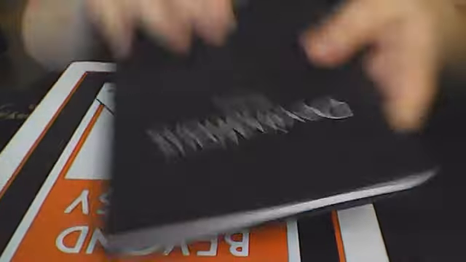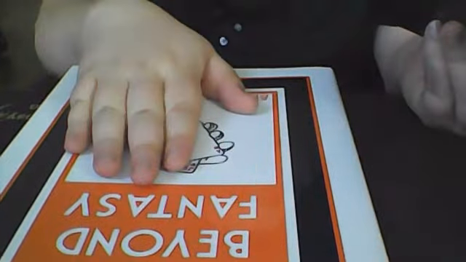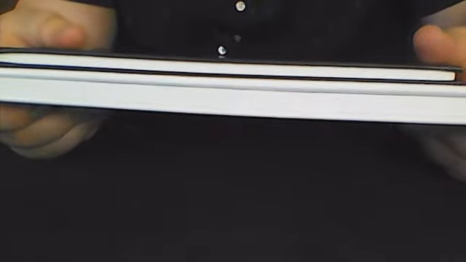So you can just tell that there is a lot of stuff from Devinations in Beyond Fantasy. Okay, so the upgrade is just magnificent. Even the thickness you can tell right there.